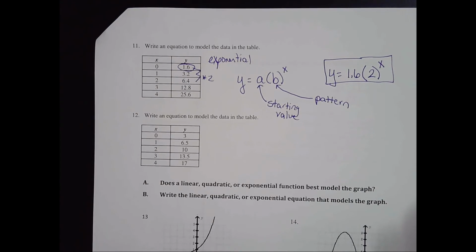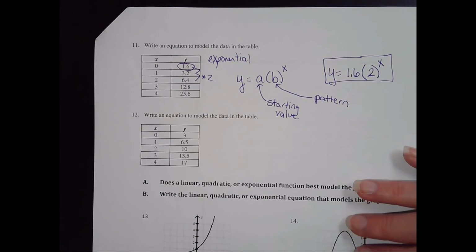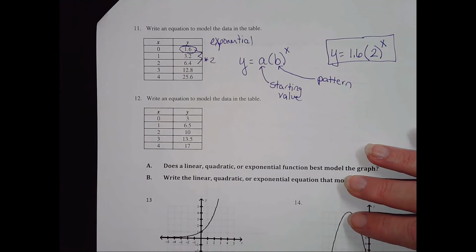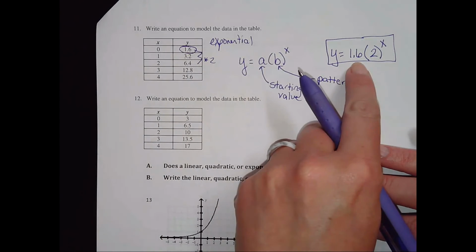Why'd you circle? Because the 1.6 is the initial value.